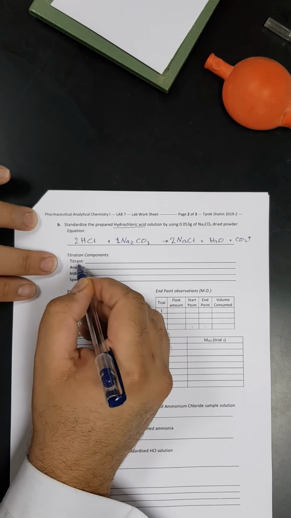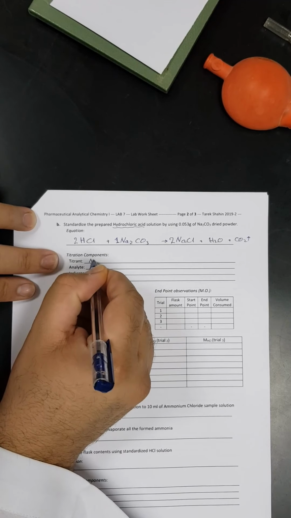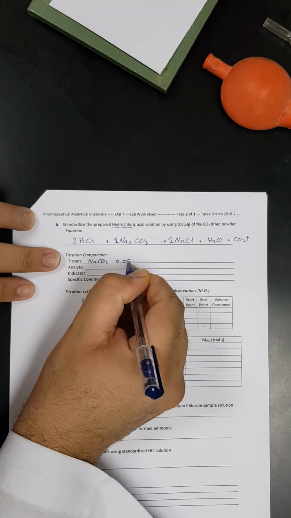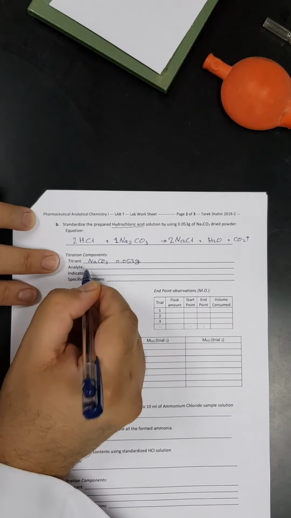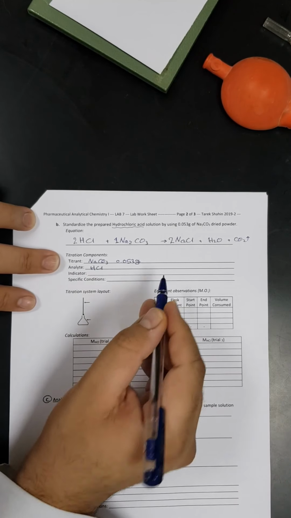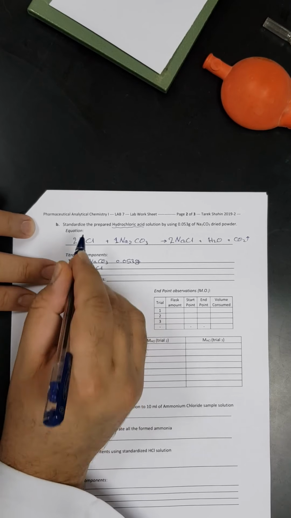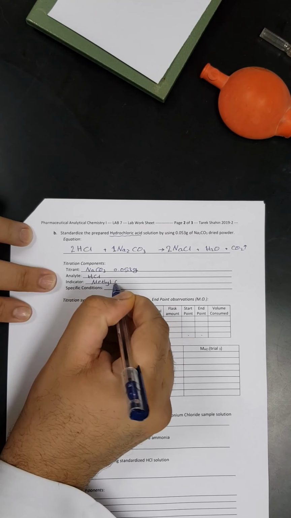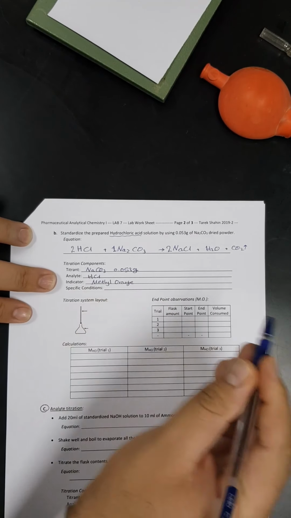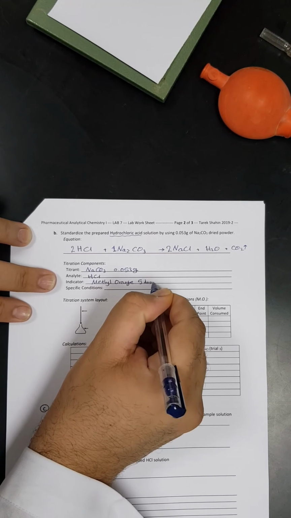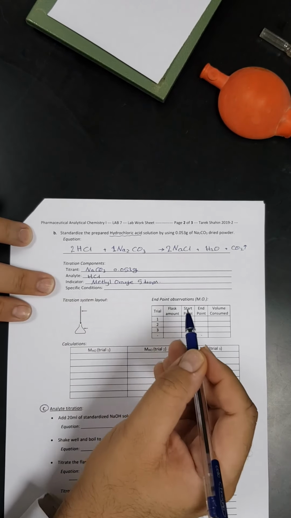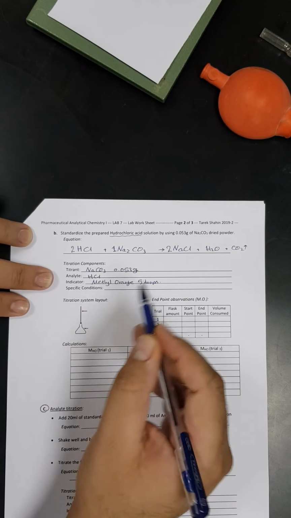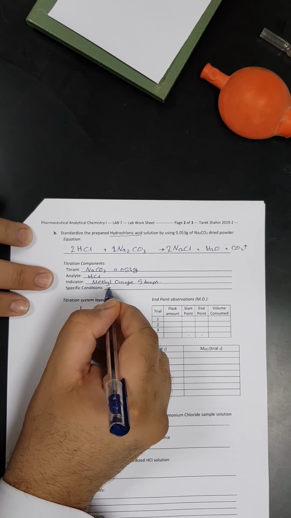Okay, so now let's go to the titrant. The titrant of this part of the experiment is sodium carbonate, and of sodium carbonate we will take 0.053 grams. While the analyte is the HCl solution, the solution I just prepared, and I would like to standardize it. And the indicator for this part of the experiment will be methyl orange. So I will take 5 drops of the methyl orange. There is no specific condition. However, in some other experiments you may notice that because of the formation of carbon dioxide, we need to heat the solution to expel it, but there is no need in this experiment.